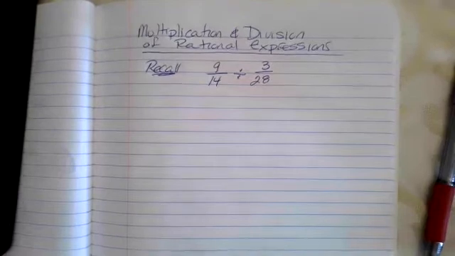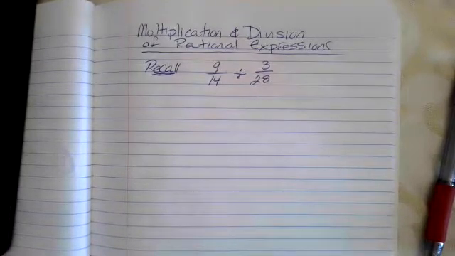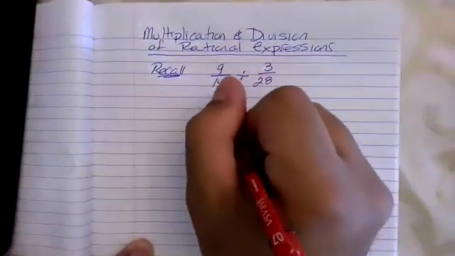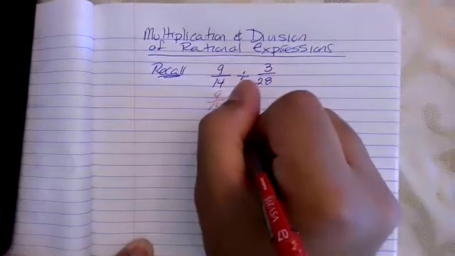So let's look at multiplication and division of rational expressions. Hopefully you guys can remember how to multiply and divide regular fractions. If I had 9/14 divided by 3/8, this is a division problem. We know we can't divide with fractions. We're going to have to rewrite this as a multiplication problem.